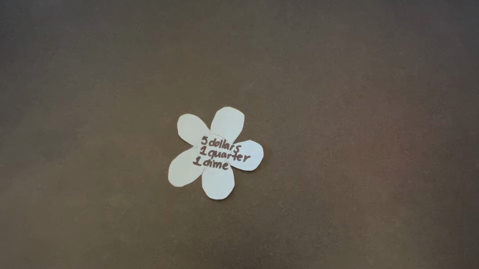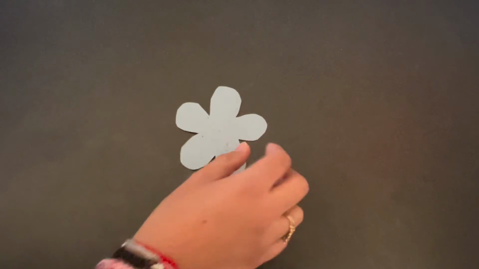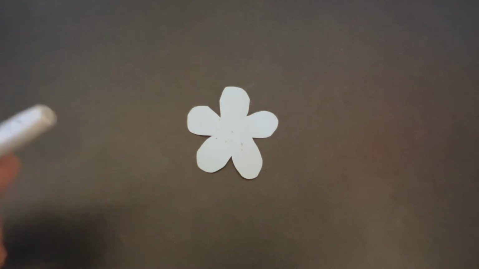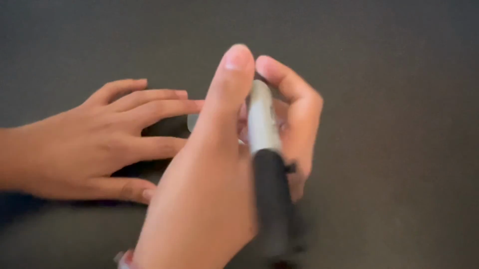Now, take some time to solve what the flower is going to cost. Did you say $5.35? Amazing! That means our flower costs $5.35. Now we are going to flip our flower over, and using your marker, you are going to write the total amount.